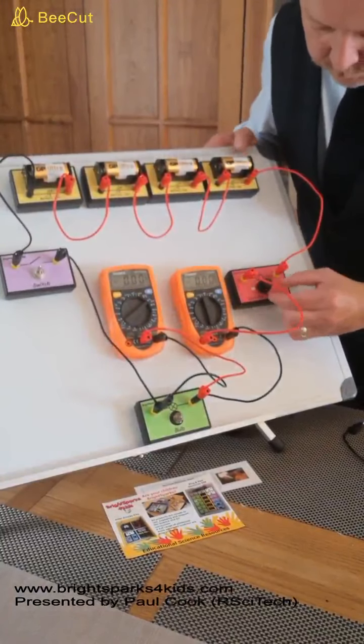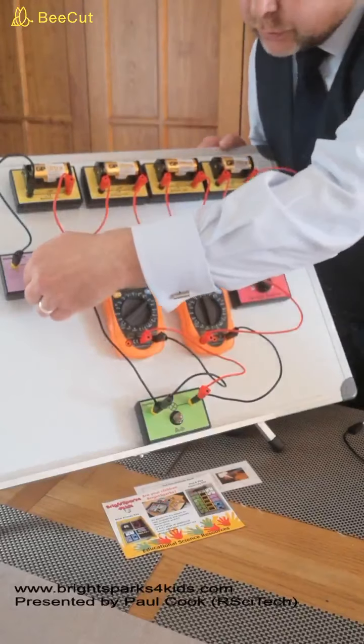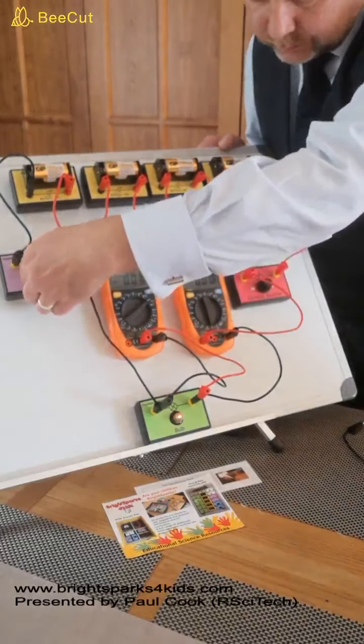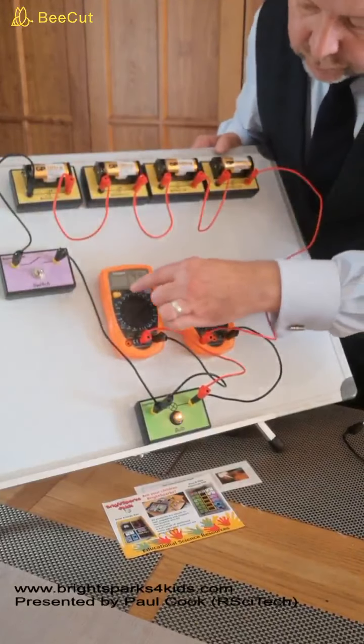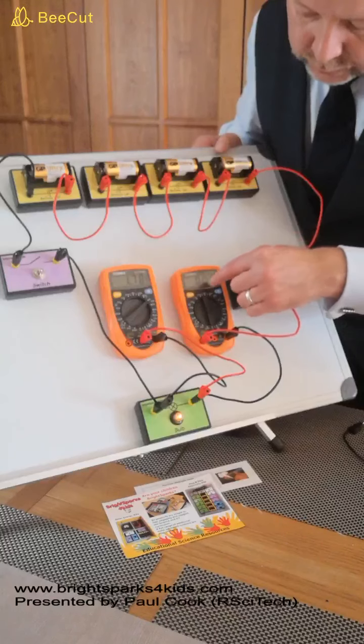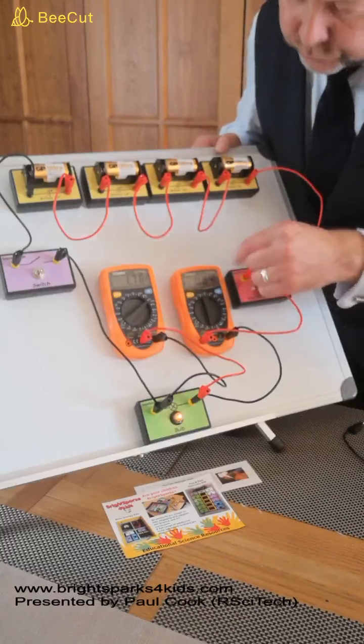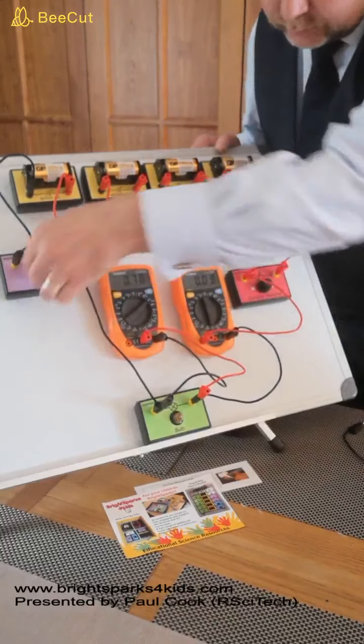Go to our fourth reading, switch our circuit on. We have a voltage reading of 1.78 volts, and we have a current reading of 0.03 amps.